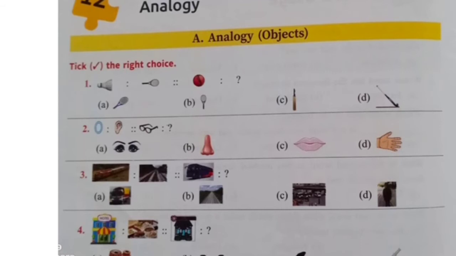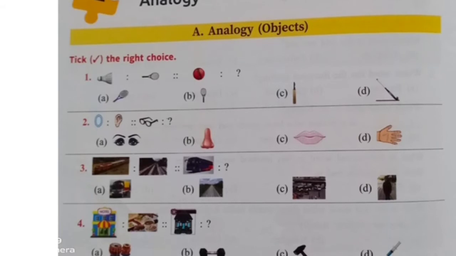Next, second. It shows a small circle. Here we can say it is a ring. Mostly we ladies or girls like to wear earrings. And in the second object we can say it is a spectacle, and it is related to our eyes. That is why our option A is correct.